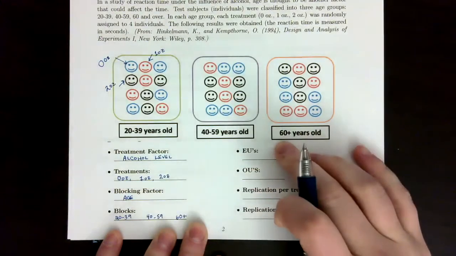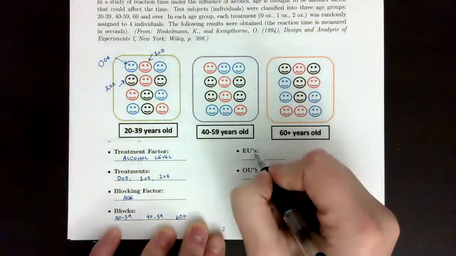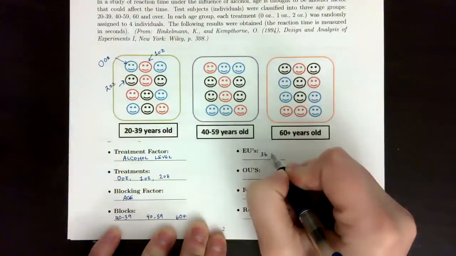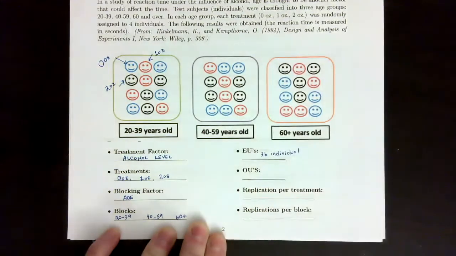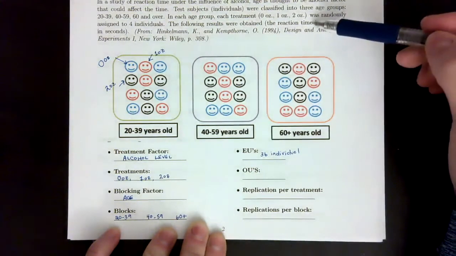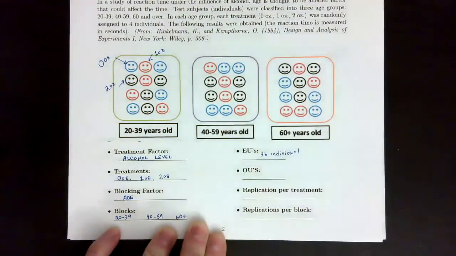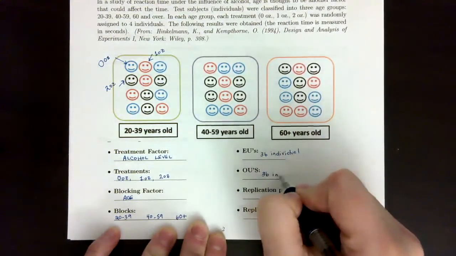Our EUs, which is our object in which we're applying our treatment, is our 36 individuals. Our observational unit is the object in which we're getting our response from. Our response is reaction time. Our reaction time is coming from our individuals. So our OUs are our 36 individuals.